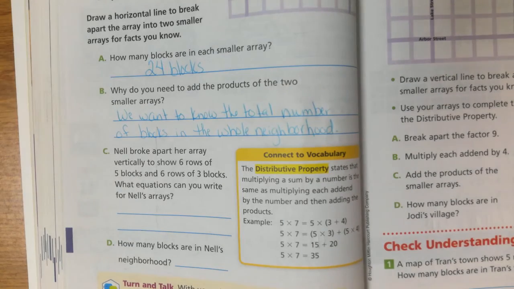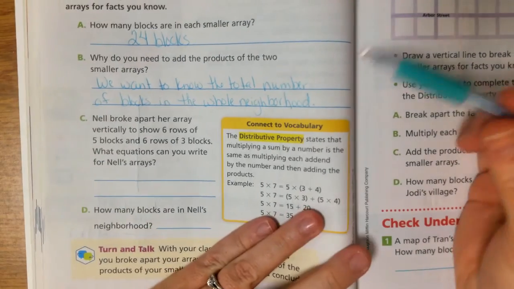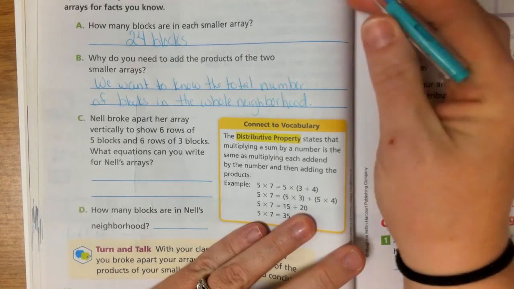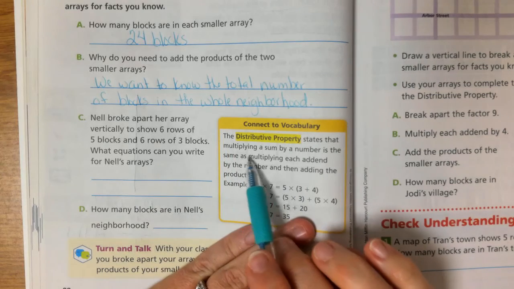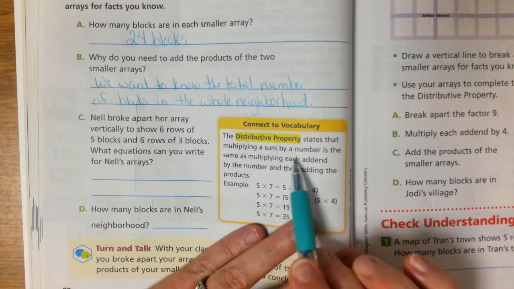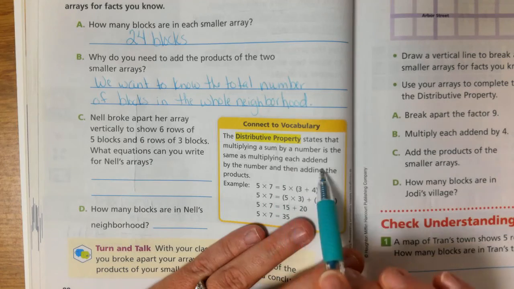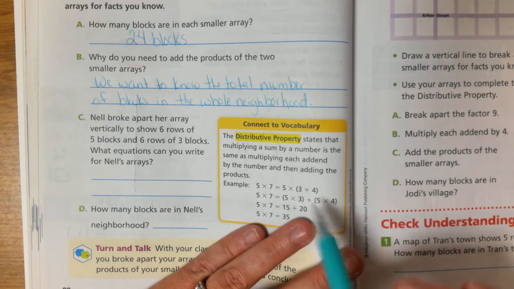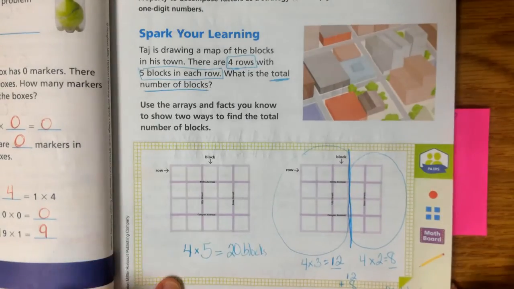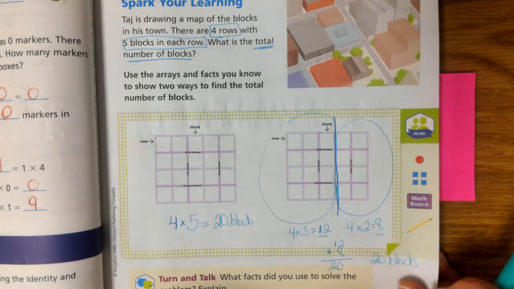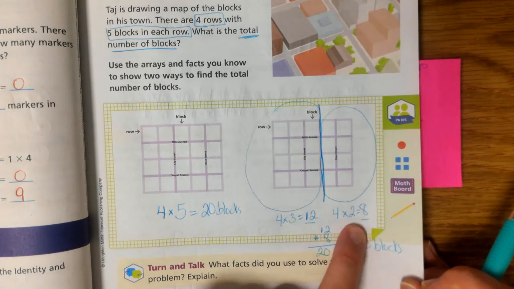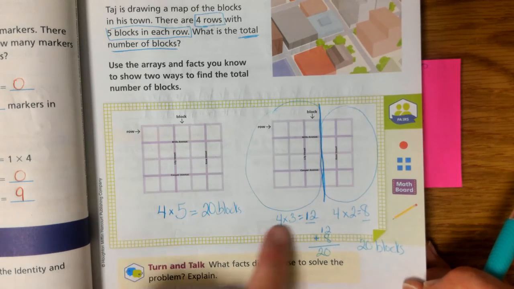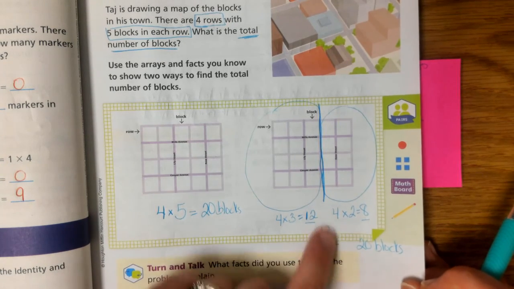So I wanted to show you this vocabulary. What we are doing when we break these apart is using the distributive property. The distributive property states that multiplying a sum by a number is the same as multiplying each addend by the number and then adding the products. So what we did here, when we did 4 times 5 is 20, is exactly the same thing as breaking apart our 5 into a 3 and a 2, still multiplying it by 4, and then taking those 2 answers and adding them together.